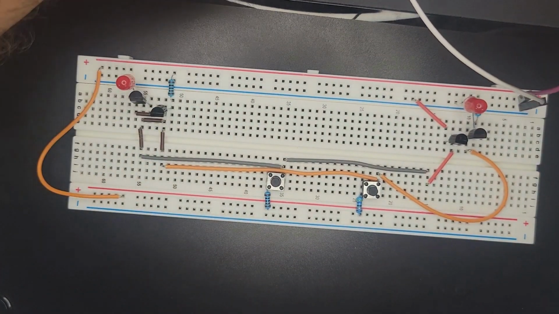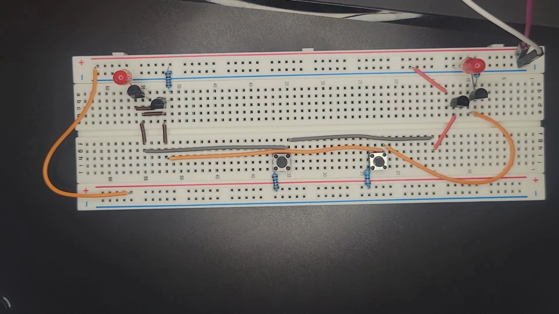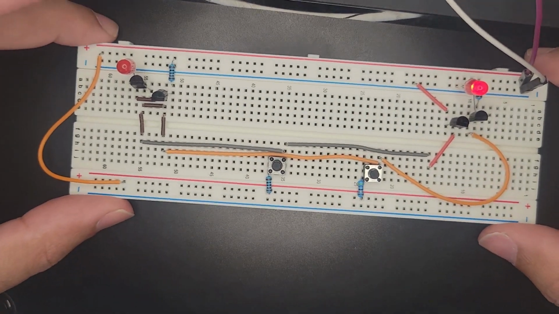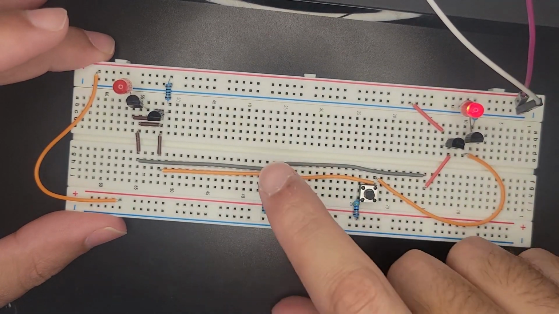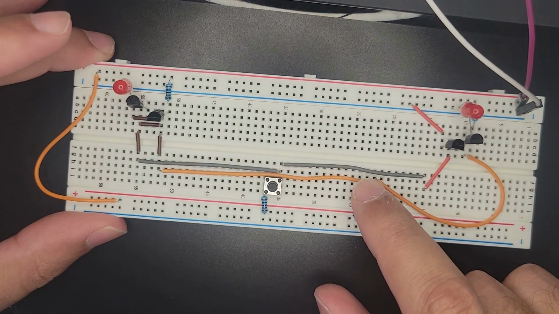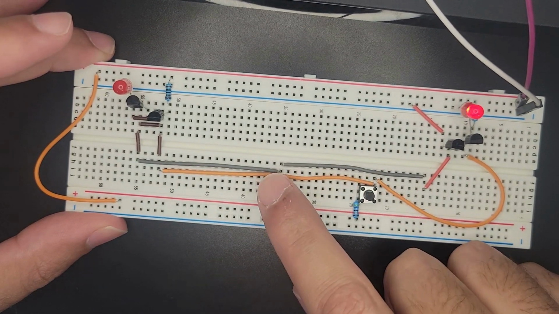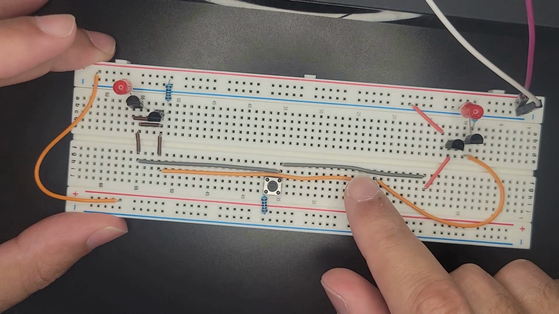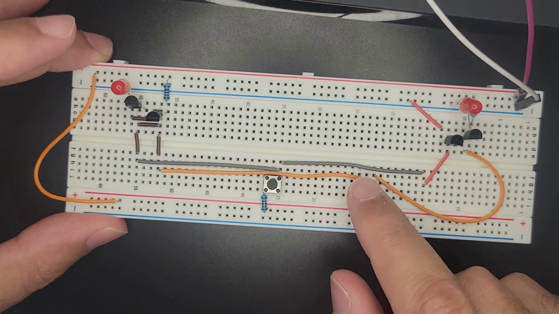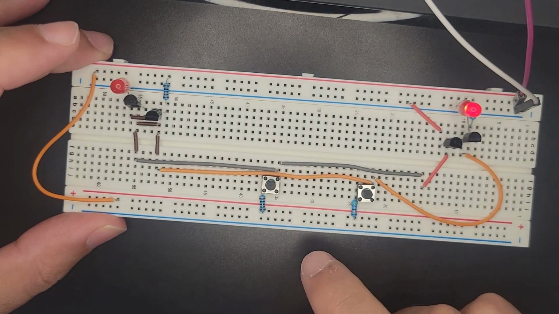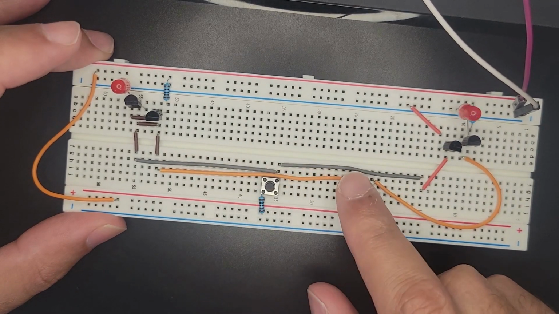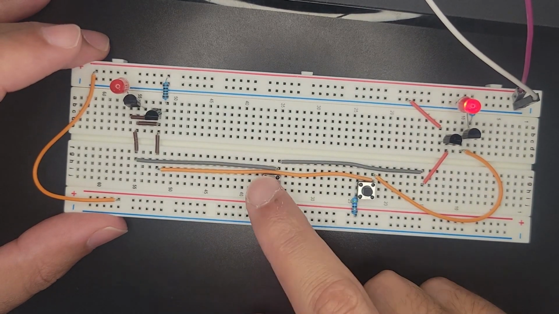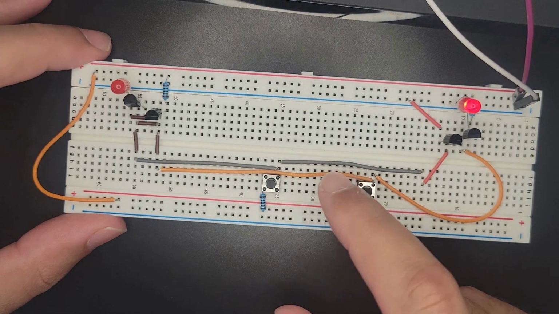Let's see if it works. I'm going to plug in my power. He's on by default, which is good. Okay, we have a problem. This is behaving more like a not OR gate. And I don't know why. And this guy, the OR gate, stopped illuminating.